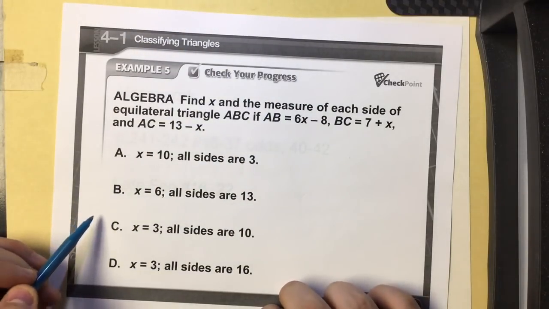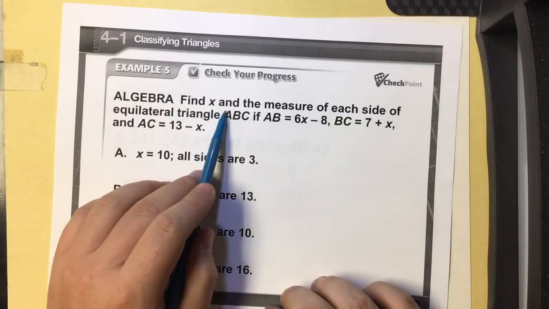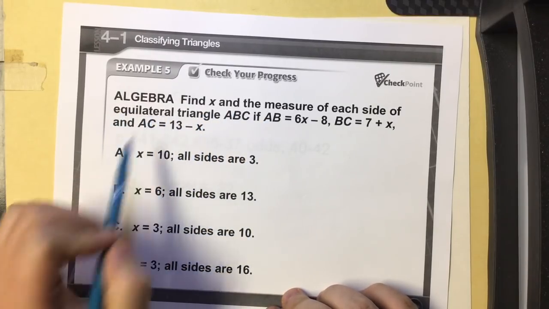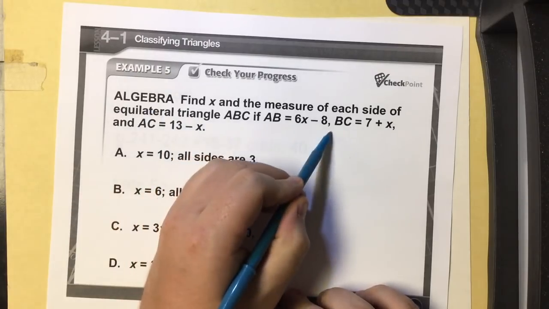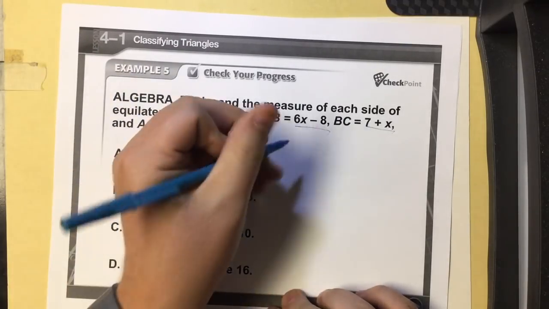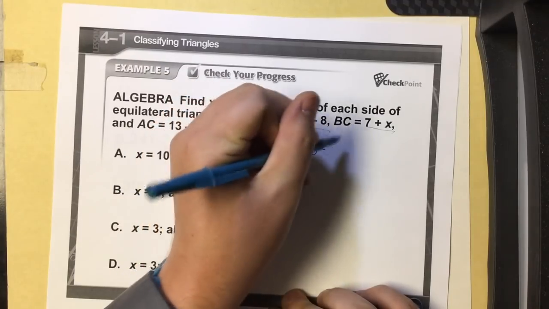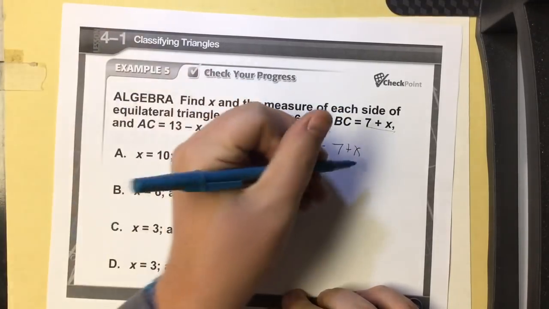One more problem here. Find x and the measure of each side in equilateral. So this means all 3 sides are the same. So to start out, I'm just going to pick any 2, doesn't really matter which ones, and set them equal to each other. 6x minus 8 equals 7 plus x, and solve it out.